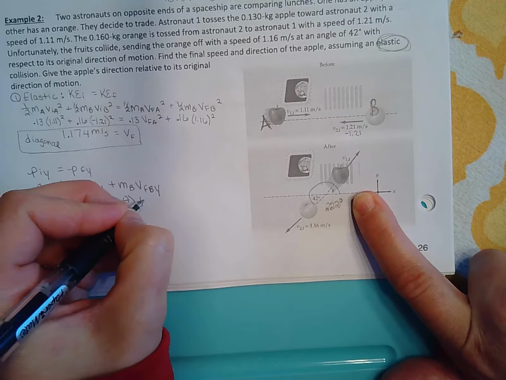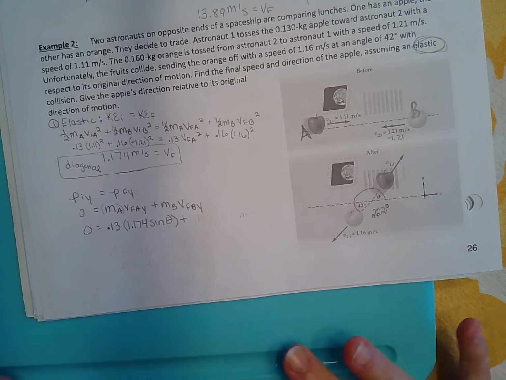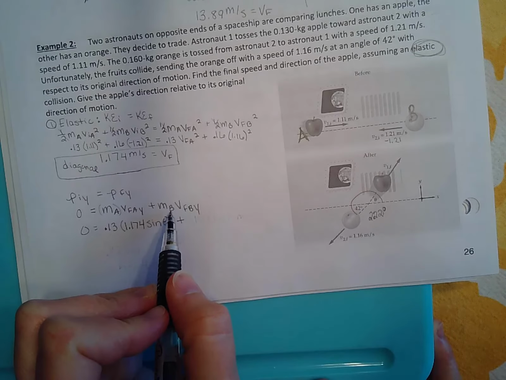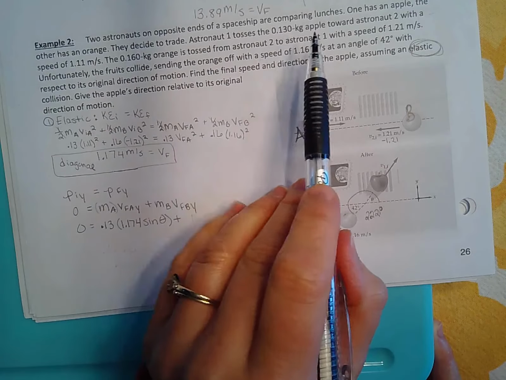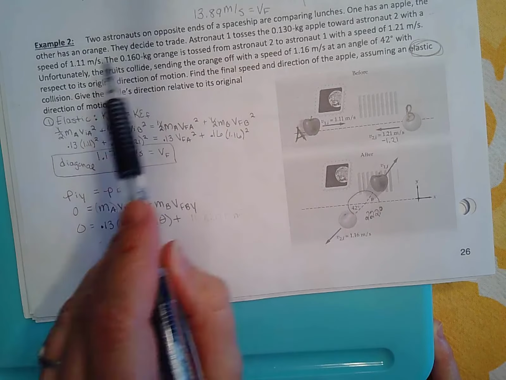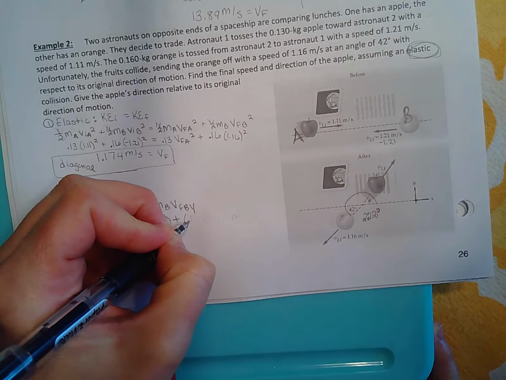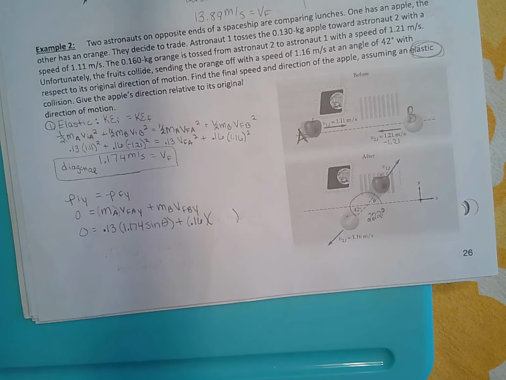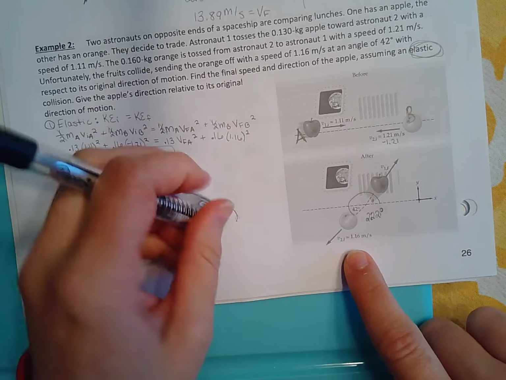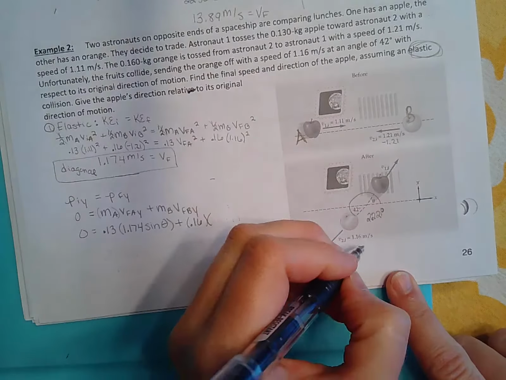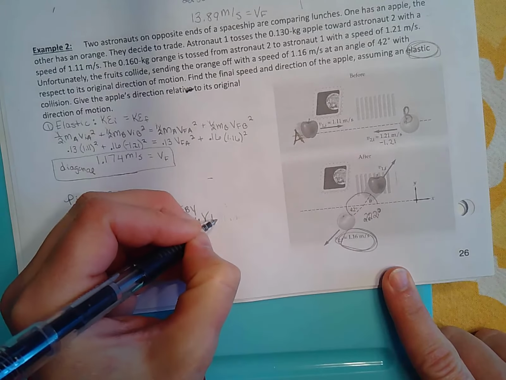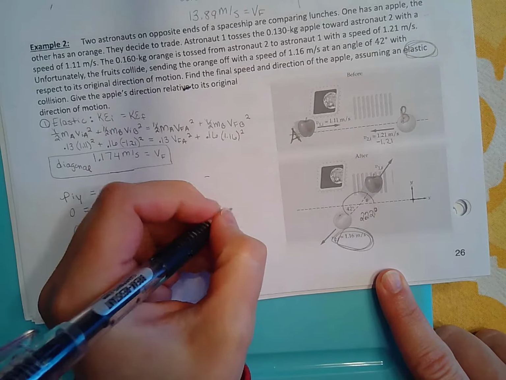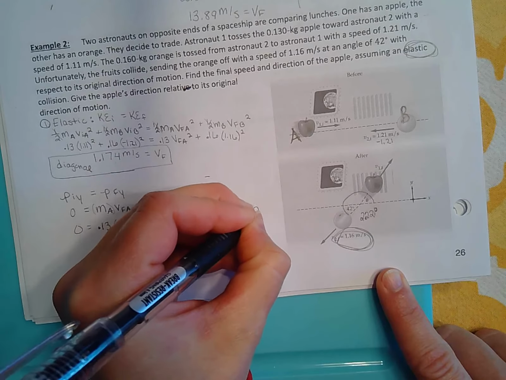Plus my mass of B. What's my mass of B? Okay, my mass B is referring to, what do we call B? The orange. How big is the orange? 0.16 times my final velocity of the orange. Well, we know that. The final velocity of the orange is 1.16, right here, right? But remember, that's for the diagonal. And since we're doing y's, I have to do sine of 222.